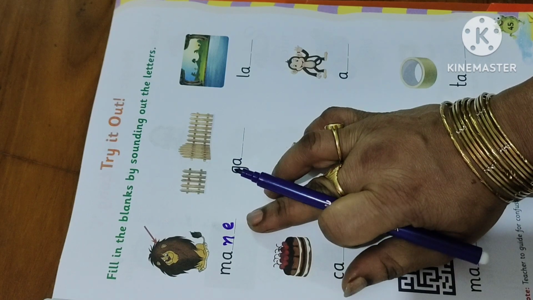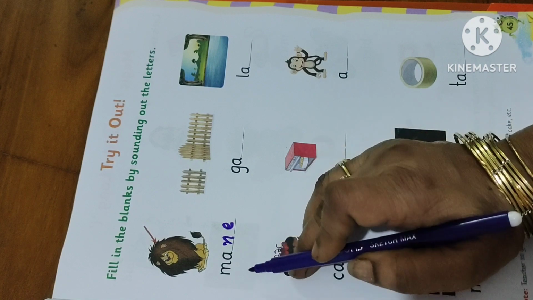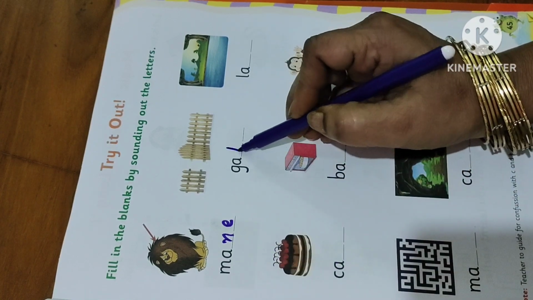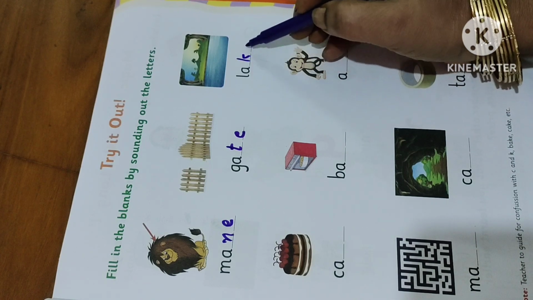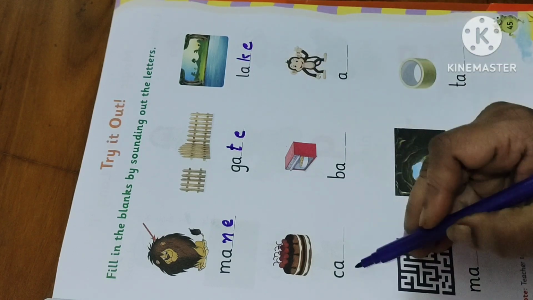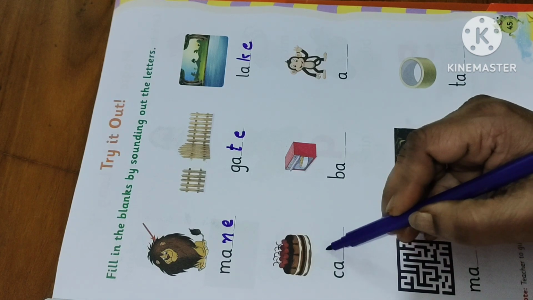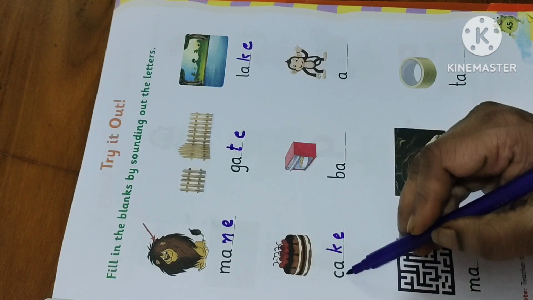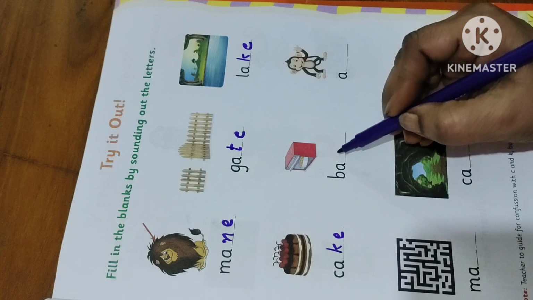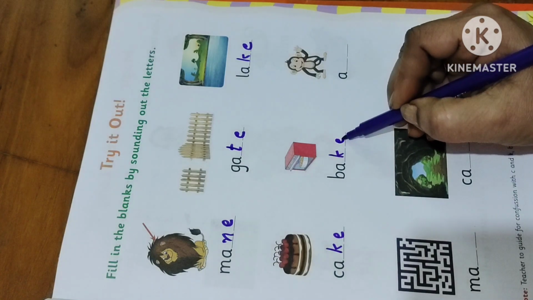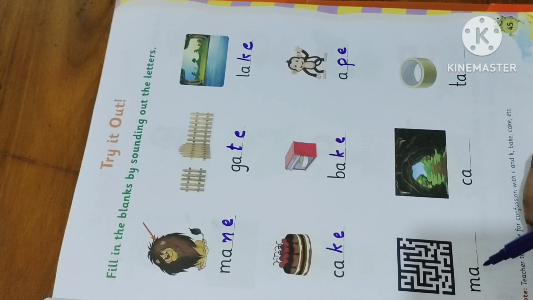As the magic E is added, this is mane. Gate. Lake. Cake. Bake. Ape.